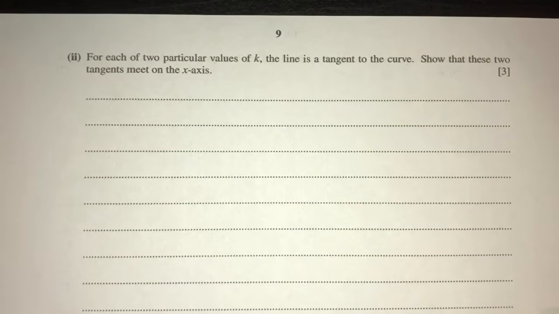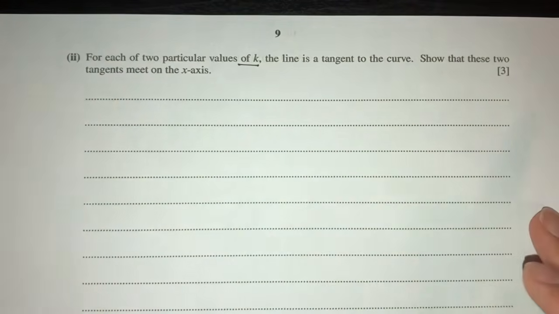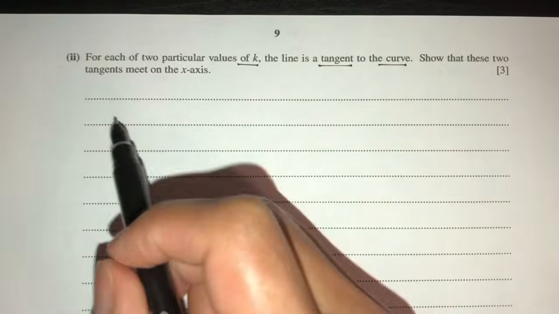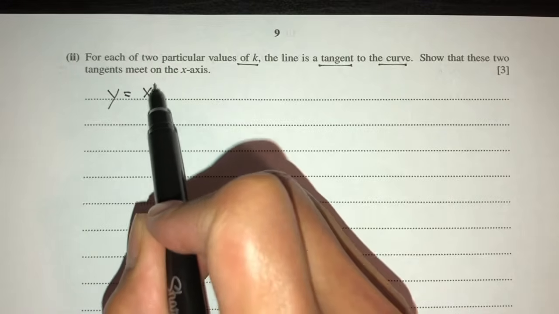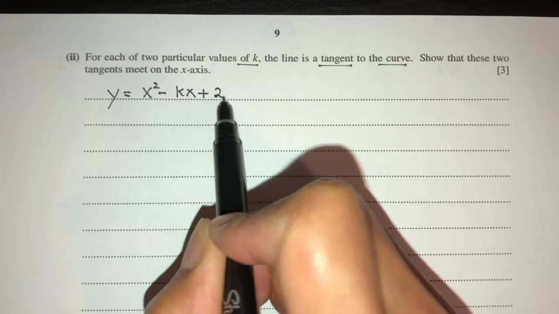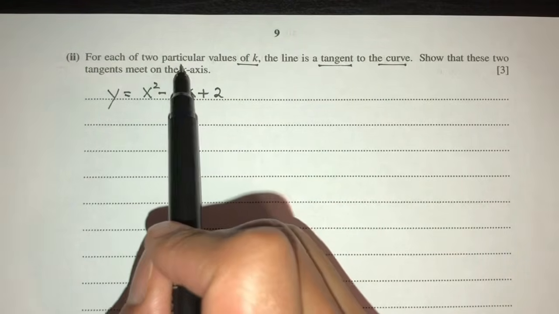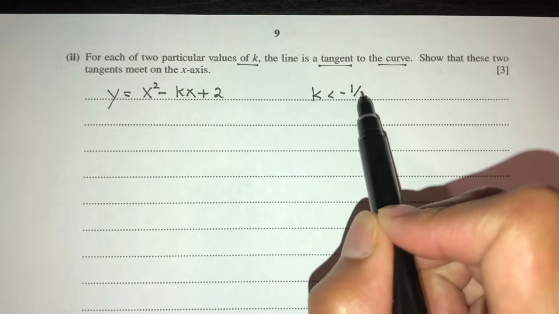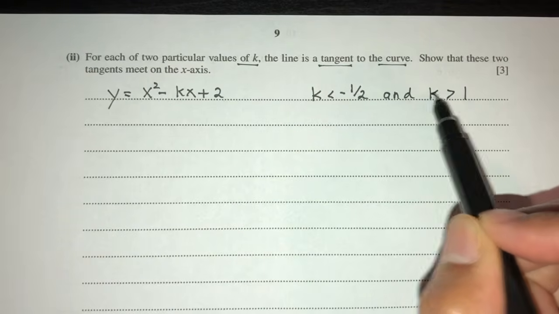So part 2, for each of two particular values of k, the line is a tangent to the curve. So we have a curve y is equal to x squared minus kx plus 2. It says for each of the two values of k.